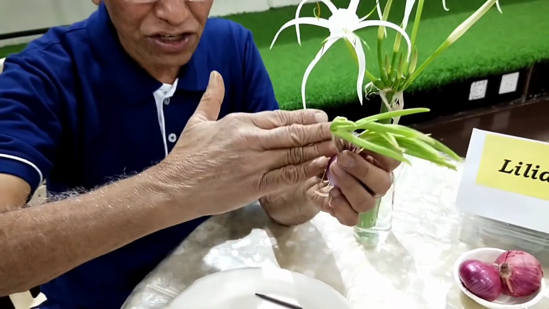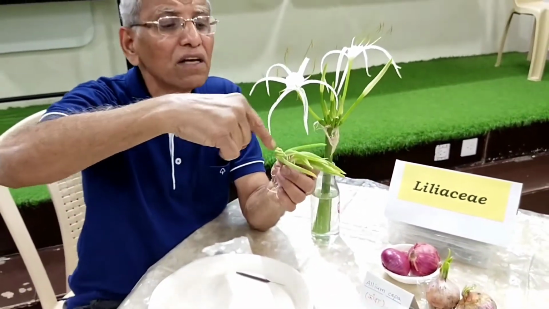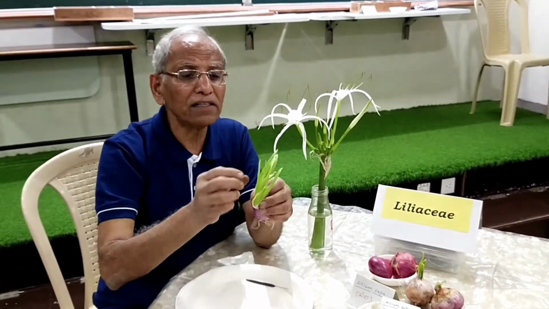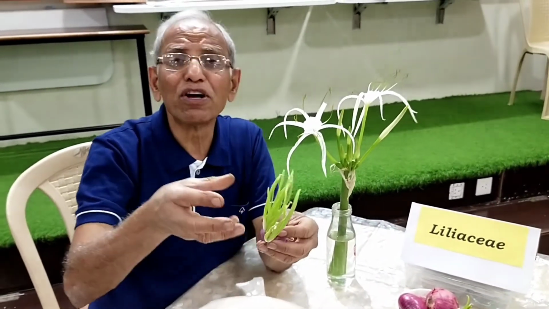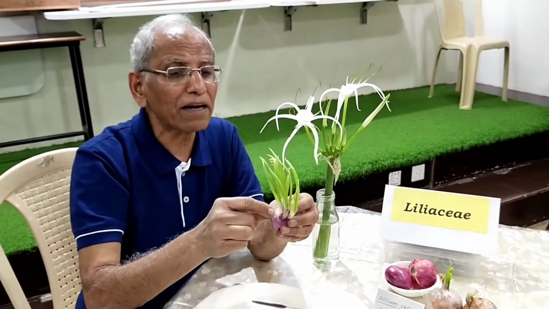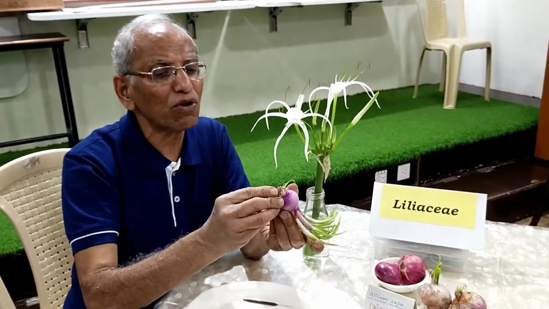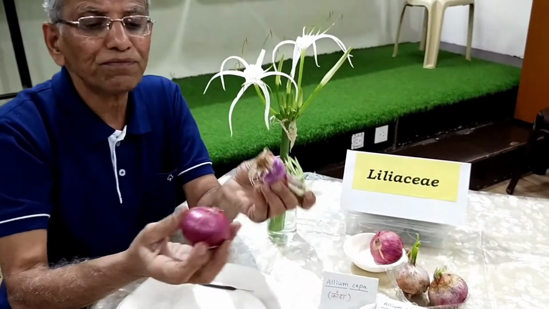Suppose I take a section, then the leaves are concentrically arranged. They are called centric leaves, and they are hollow from inside. You know this very well. You know the spring onion concept. The spring onion concept is that these leaves, and these are also leaves, and the stem is located only here. This is the stem. Stem part of the onion is here.